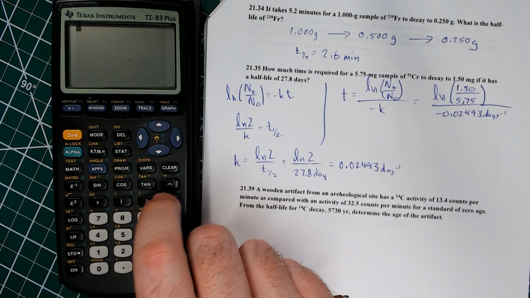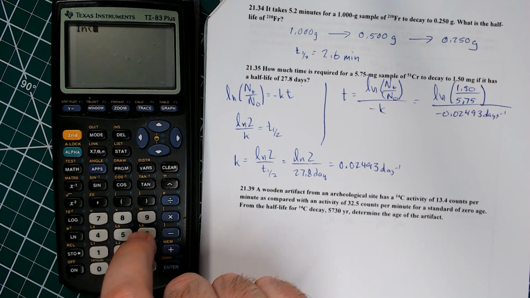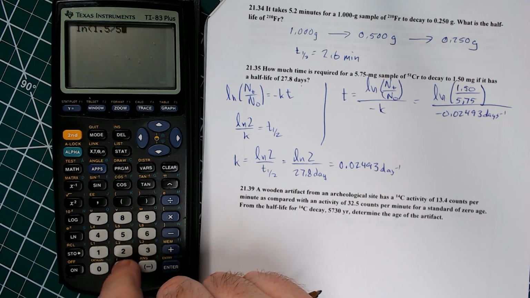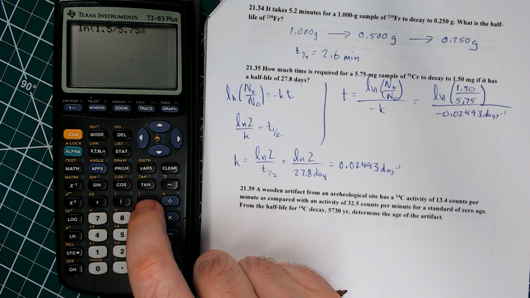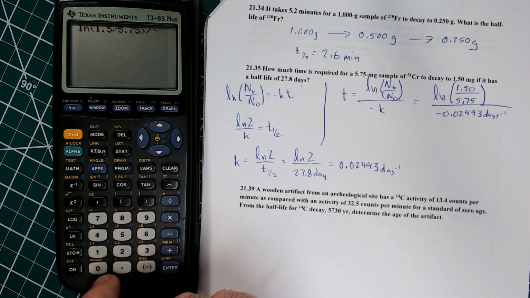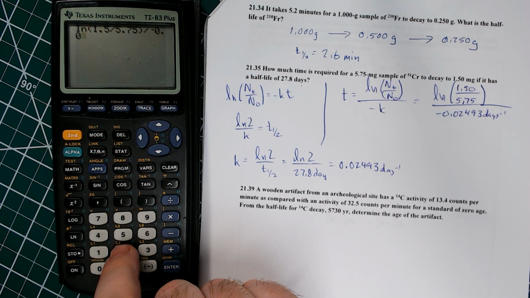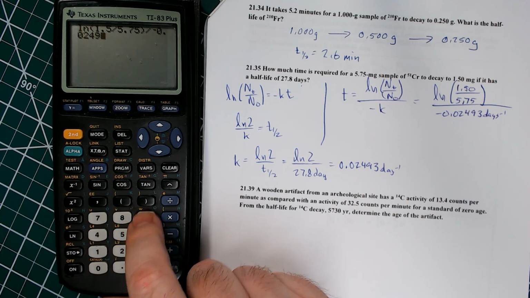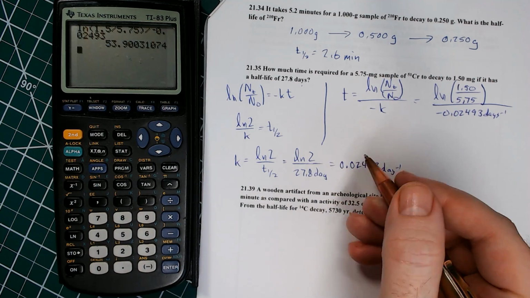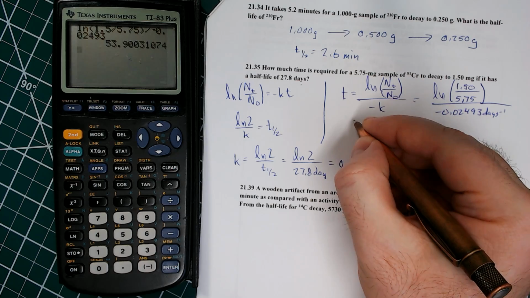So we'll just clear all that, and we'll do natural log of 1.5 divided by 5.75, close parentheses, and then we're going to divide that by negative 0.02493, and we're just going to call that 53.9.